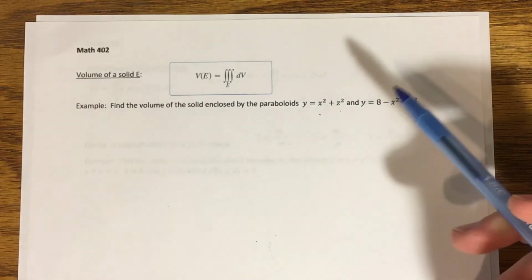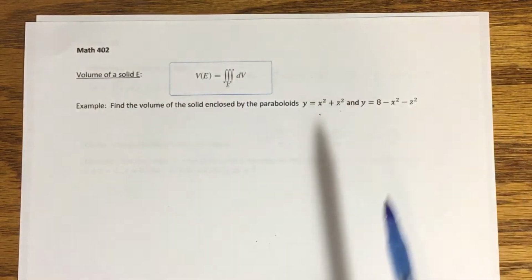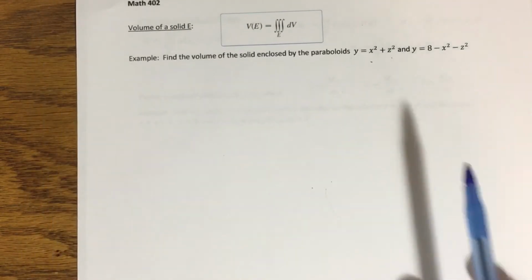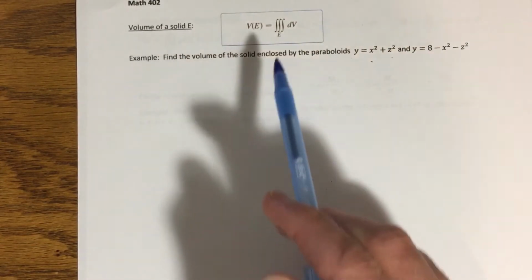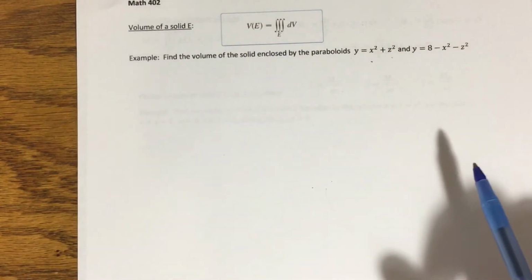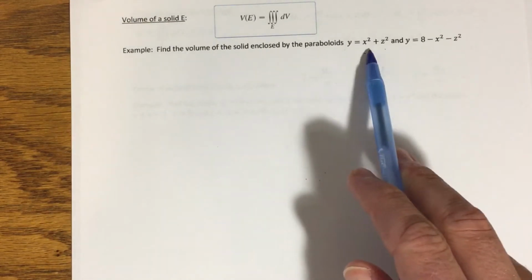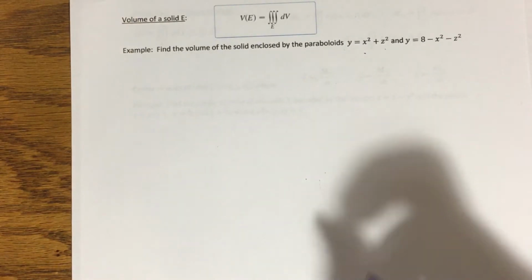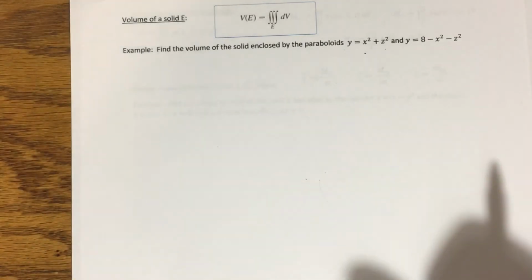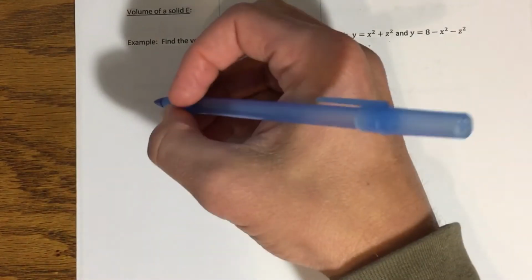So this is a similar result to what we talked about before with double integrals. Like I said, I want to work through an example here. In this case, we're going to try and find the volume of the solid enclosed by these 2 paraboloids. I want to start by graphing those 2 surfaces, those 2 paraboloids.